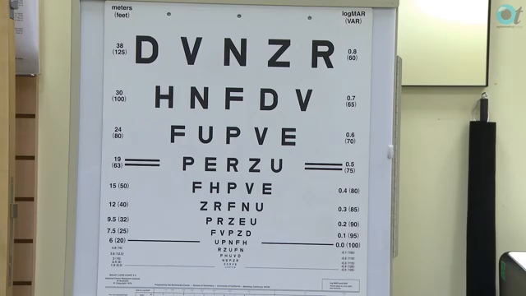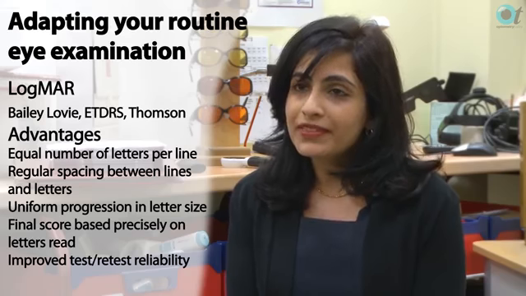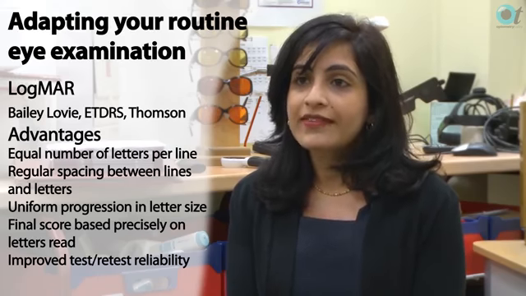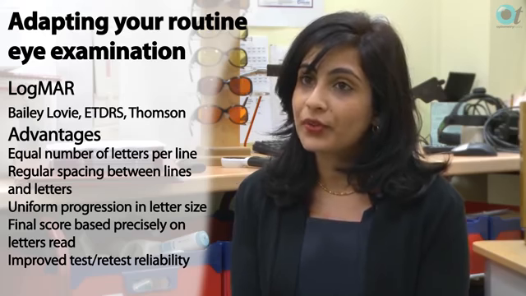However, within low vision, we tend to use logarithmic acuity charts, for example the Bailey-Lovie or the ETDRS. And there are a number of reasons for this, but probably the most important reason is that they have more letters at the lower levels of acuity.